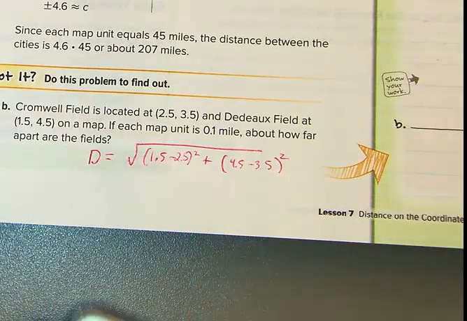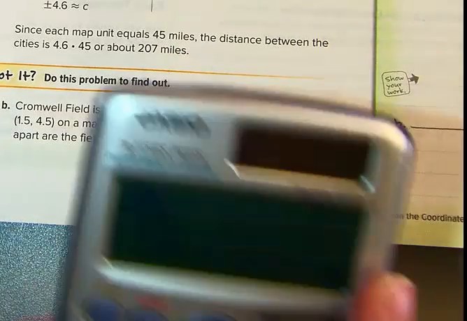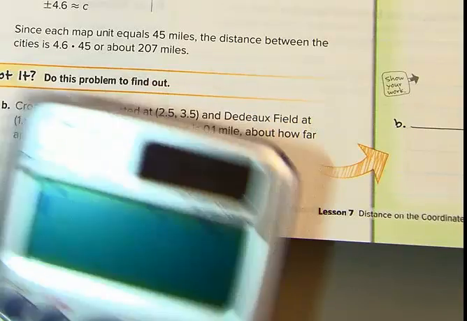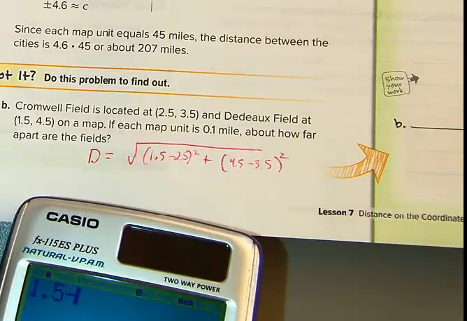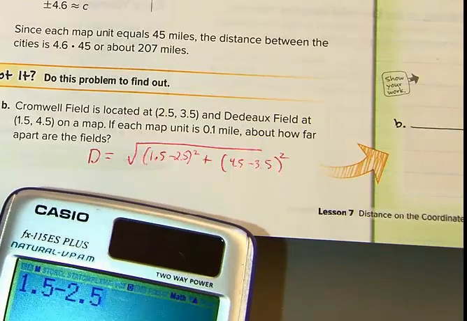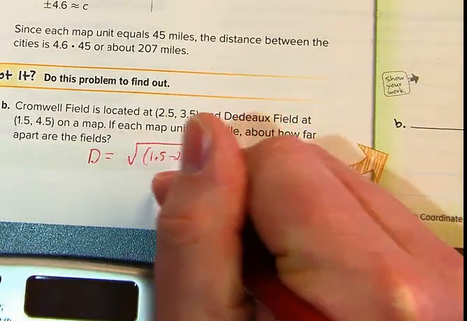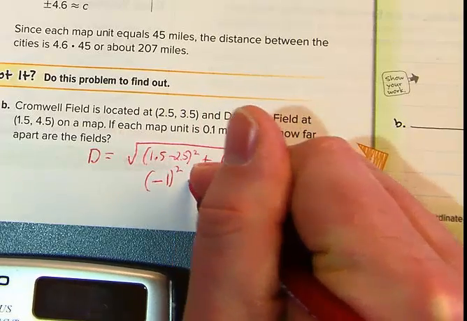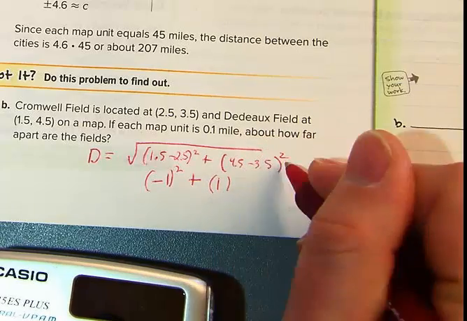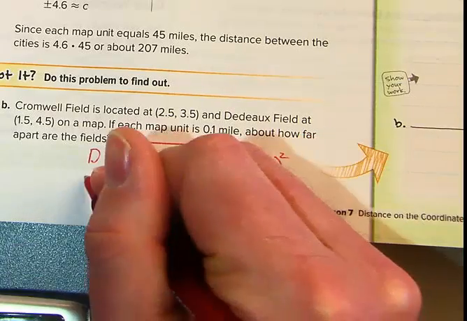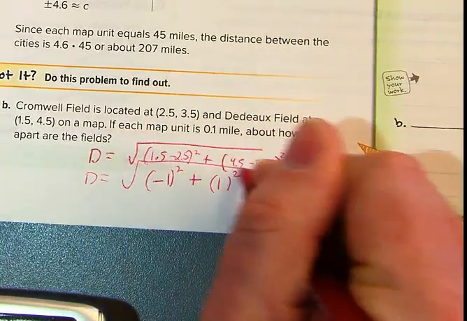So I take my calculator, and I have 1.5 minus 2.5, and you'll get negative 1. Don't forget it's squared. Plus 4.5 minus 3.5 is positive 1. Don't forget it's squared. d equals, bring everything down, and that's square rooted.